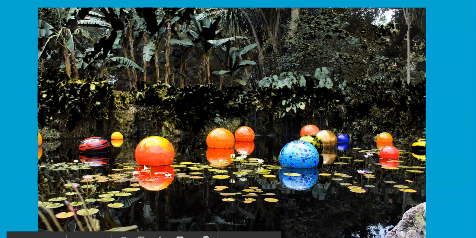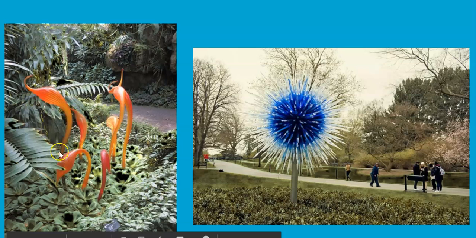So these are some images from the New York Botanical Gardens, and he has these glass balls that he floated in the water. So again, both Christo and Dale Chihuly use a lot of color, so that their things stand out when they put these things in there. Here's a few more. These almost look bird-like and they're coming out of the ground, in these spaces. You may have seen some of his work. Dale Chihuly's work is all over the place.